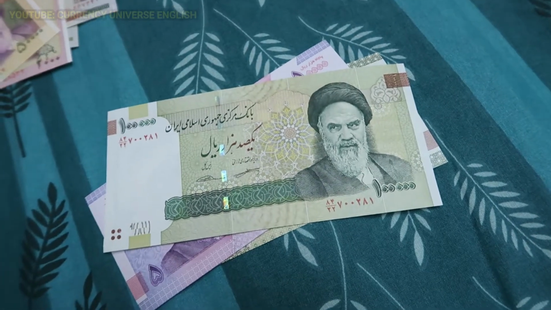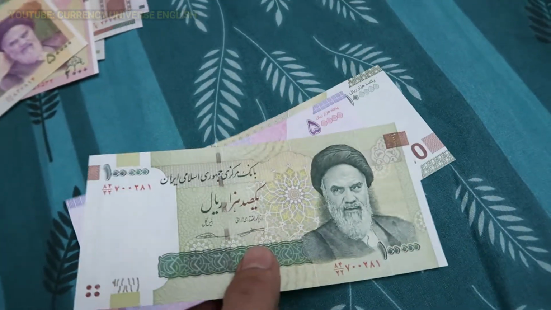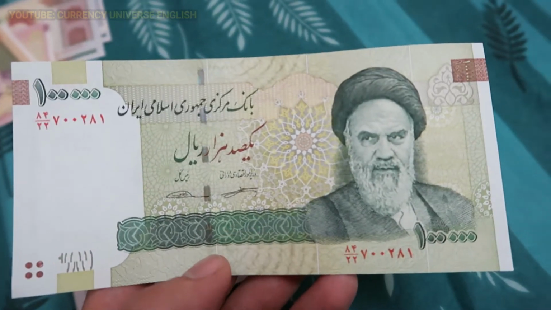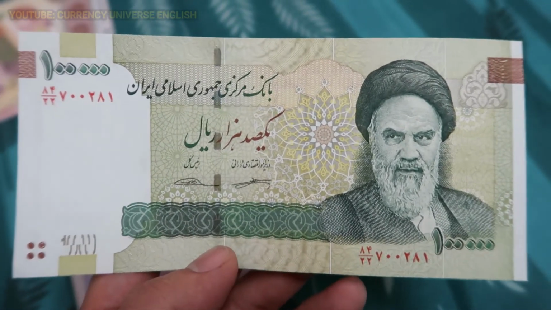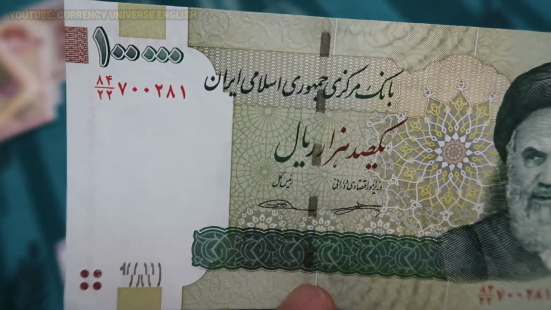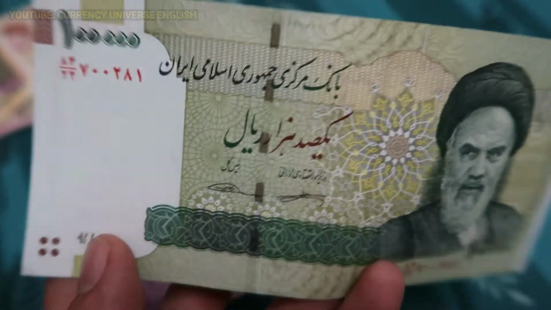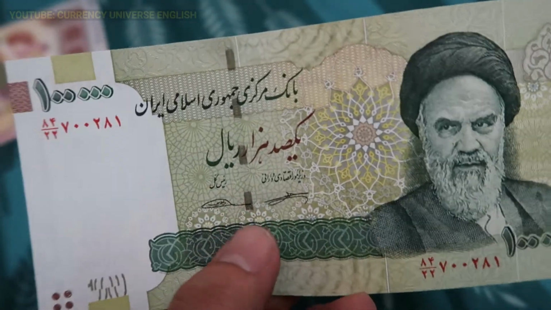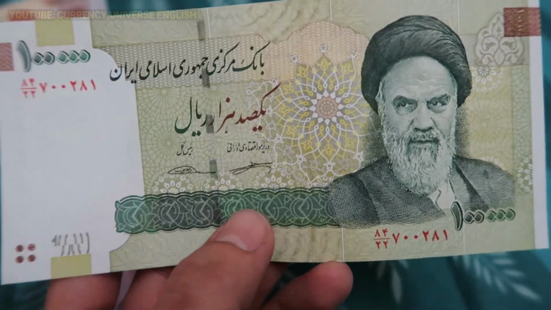Okay, the next note I have with me is the 100,000 Iranian Rial. The 100,000 Iranian Rial banknote looks something like this, and again we have Ayatollah Ruhollah Khomeini on the front side here. Then 100,000 is written here, as you can see in the top left corner. And there are 4 dots here for blind people to know that this is a 100,000 Rial note, and the security strip is almost in the middle.